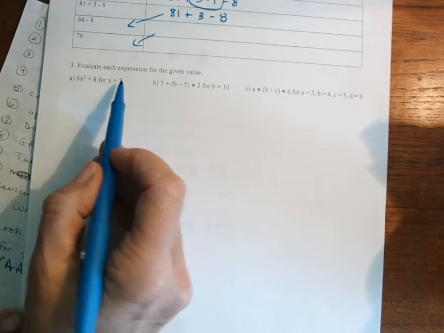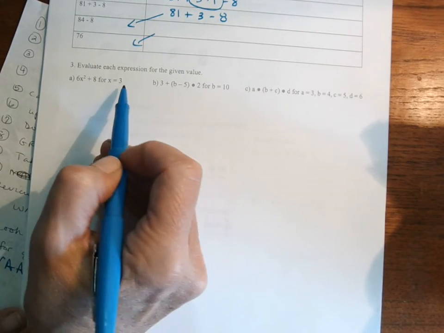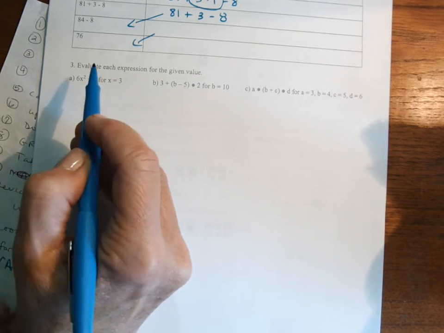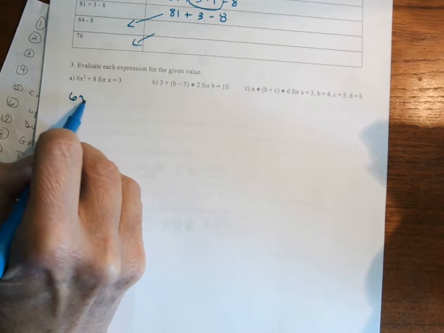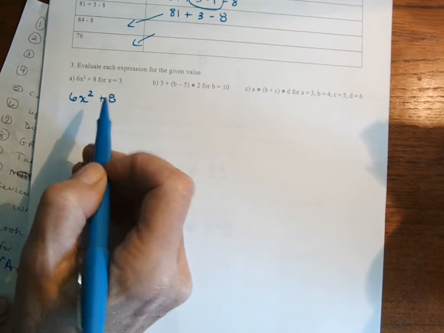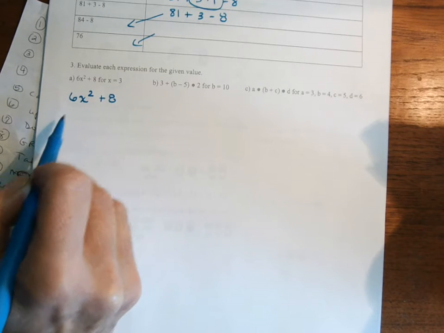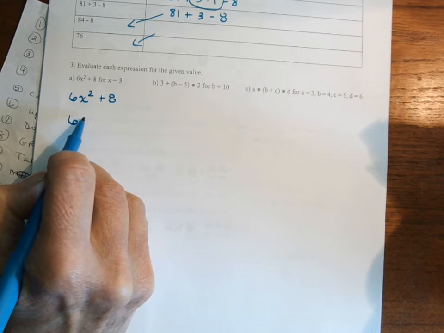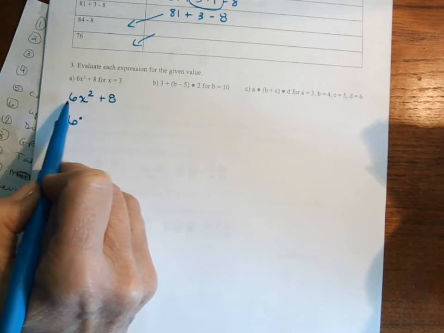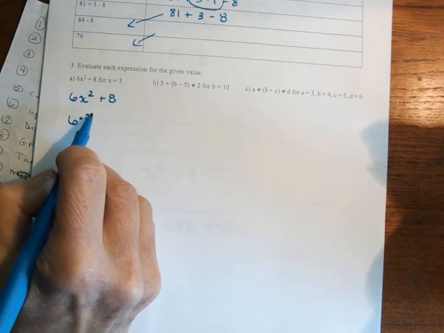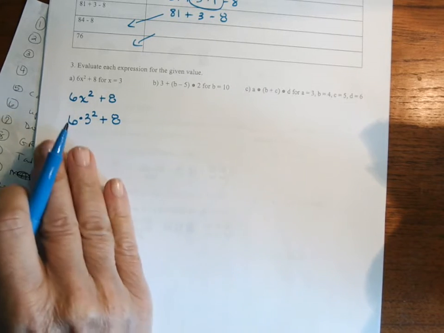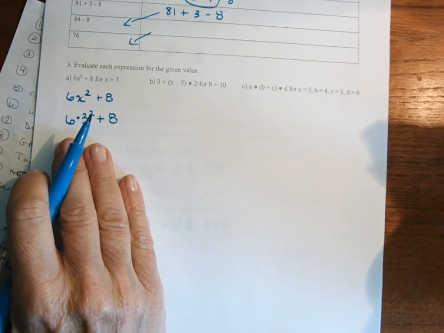And then finally, I said that we are going to evaluate, which means we are going to substitute this value of 3 in every time we see an x in this expression. So 6x to the 2nd power plus 8, where x is 3. So I'm going to replace the x with a 3. So it's going to be 6 times, because remember I told you when you have a number and a variable next to each other, it means you're multiplying, 3 to the 2nd power plus 8.